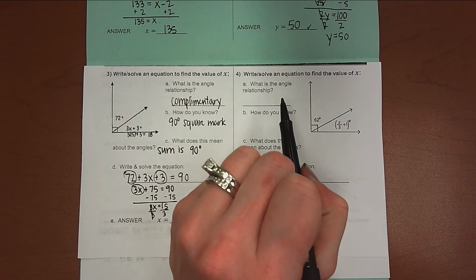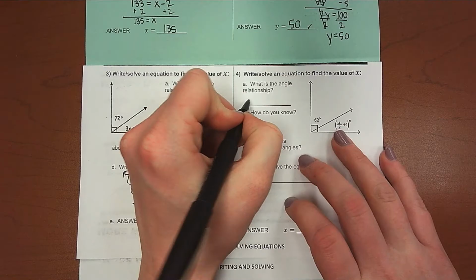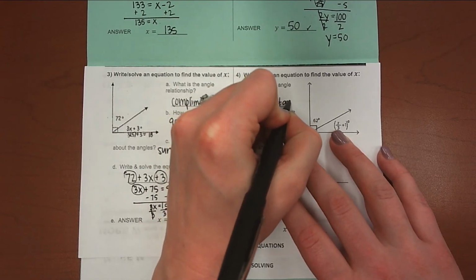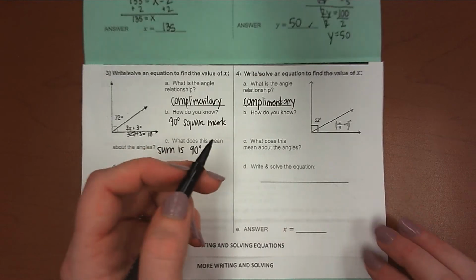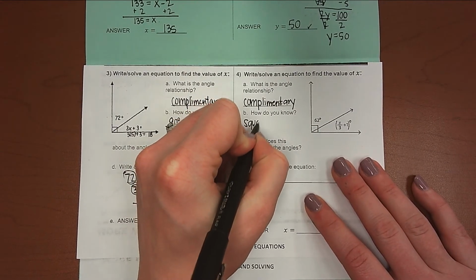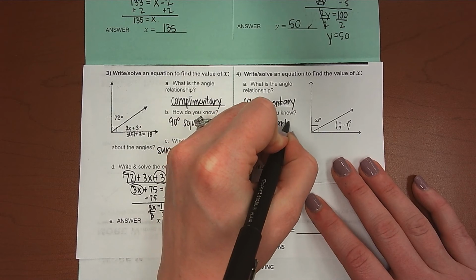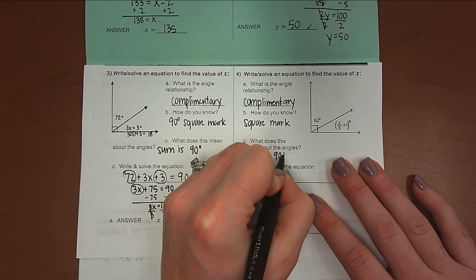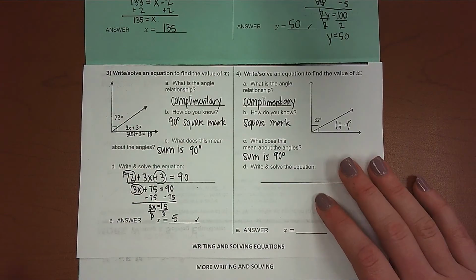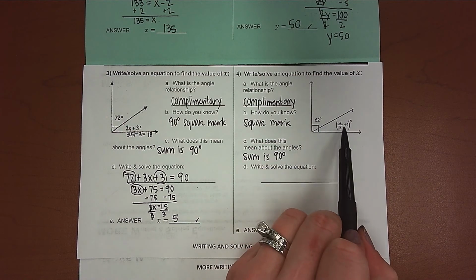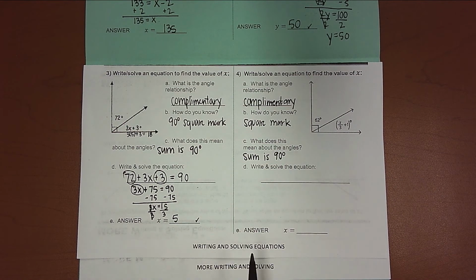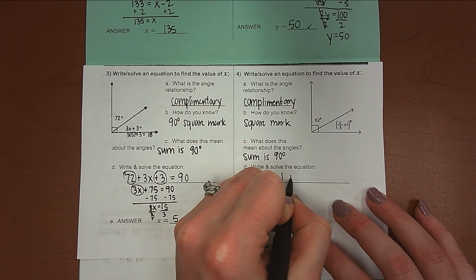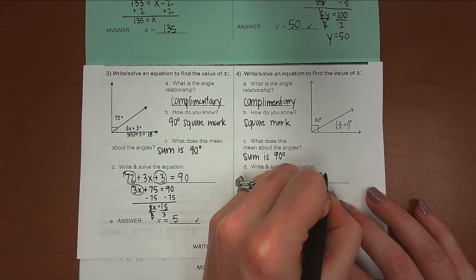Okay, so hopefully you're checking your answer. The relationship here, just like the previous one, is complementary angles. How do we know that they're complementary angles? By the little square. And what does this mean? Their sum is 90 degrees. All of that is the same from before. So to write and solve an equation, we're going to add these two angle measures and then say that they're equal to 90. So x over 3 plus 1 plus 62 is equal to 90.